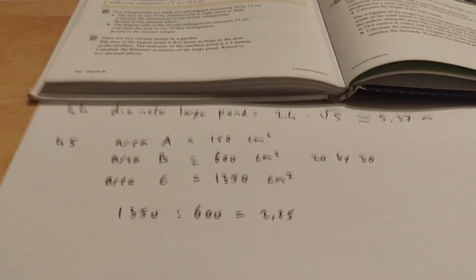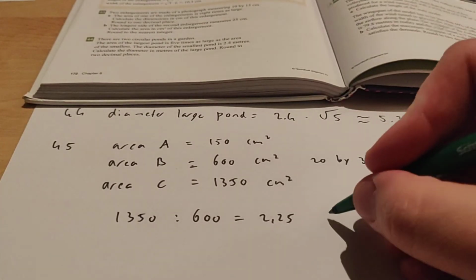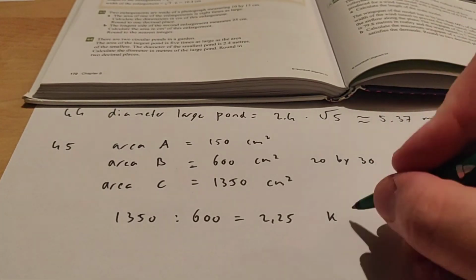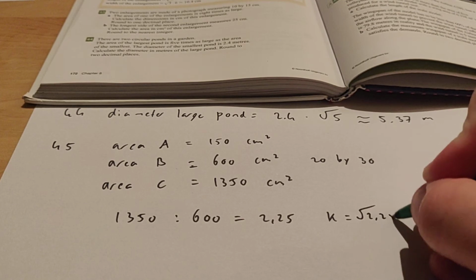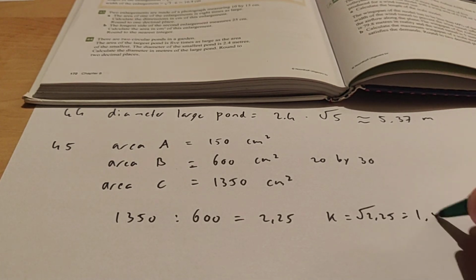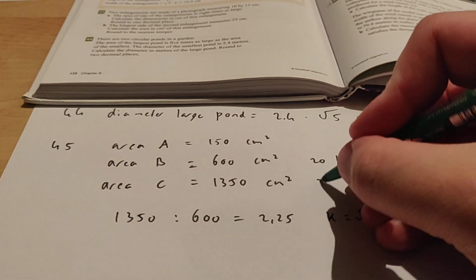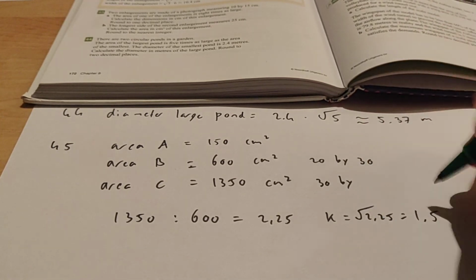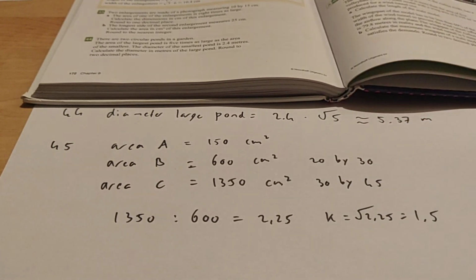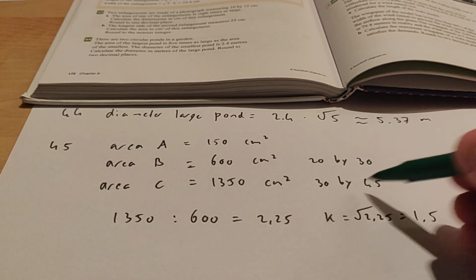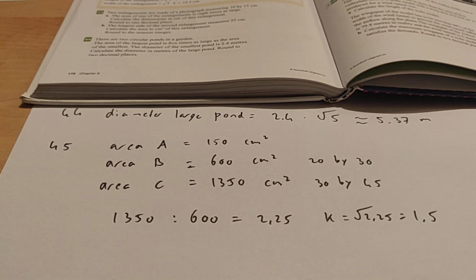That means that the scale factor, for which they always use the letter K, is the square root of 2.25. That's actually 1.5. So all the measurements are 1.5 times as big. If you now calculate 20 times 1.5, you get 30. And if you do 30 times 1.5, you get 45. So the dimensions of frame C are 30 by 45.